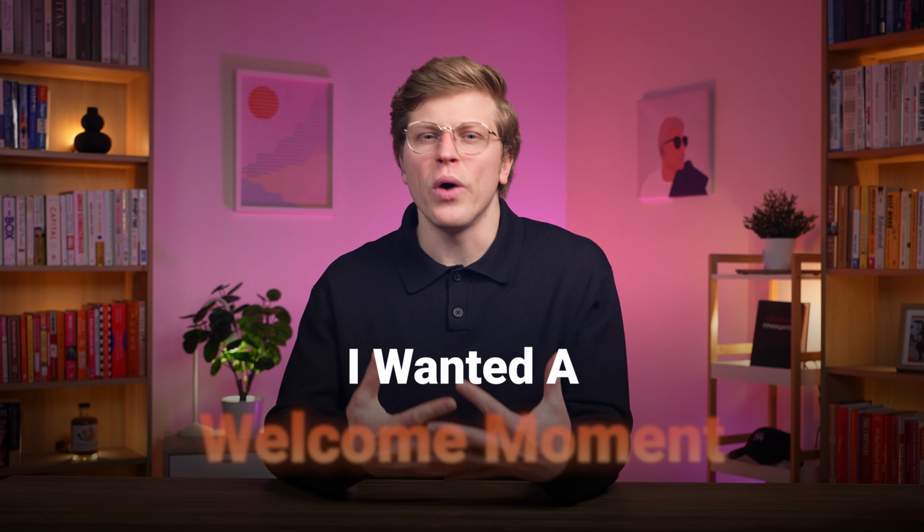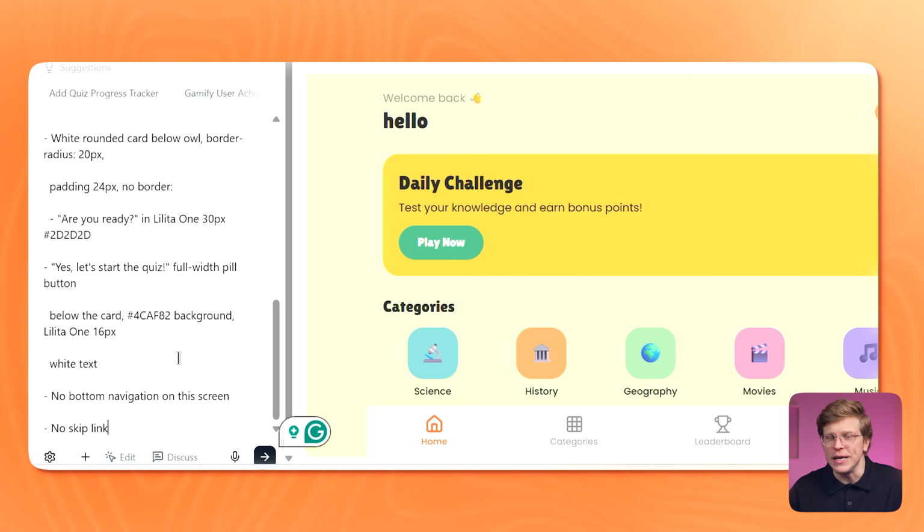Step 3, onboarding screen. Before users land on the home screen, I wanted a welcome moment, something simple that sets the tone for the app. For Quizly, I wanted a full screen, warm yellow background, an owl mascot, and a simple card with the heading, "Are you ready?" and a green pill button that says, "Yes, let's start the quiz."